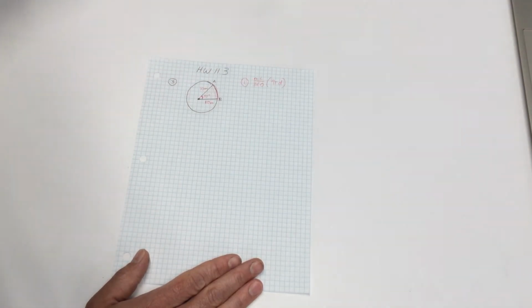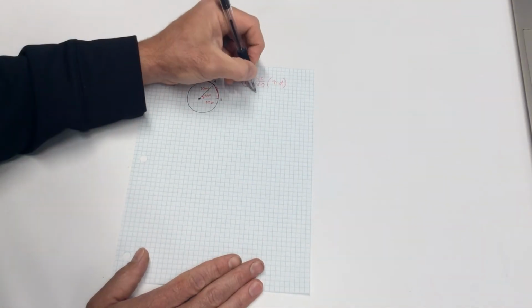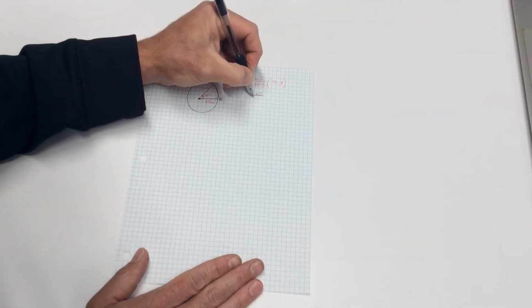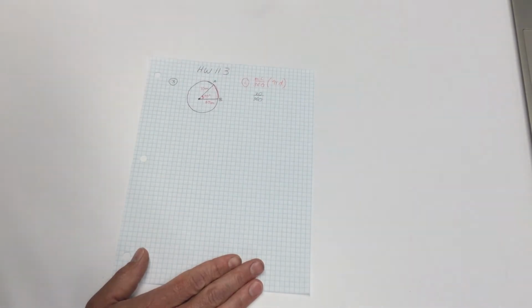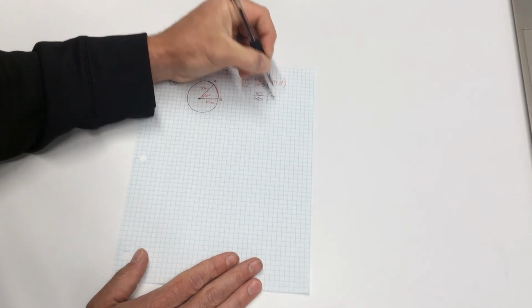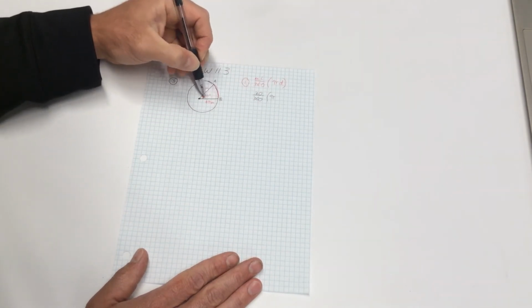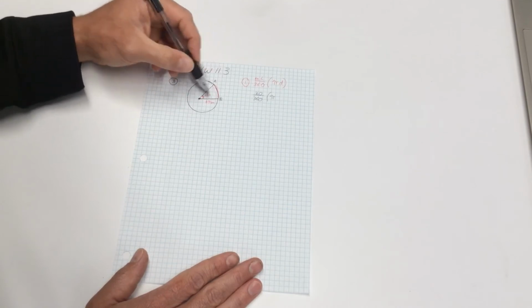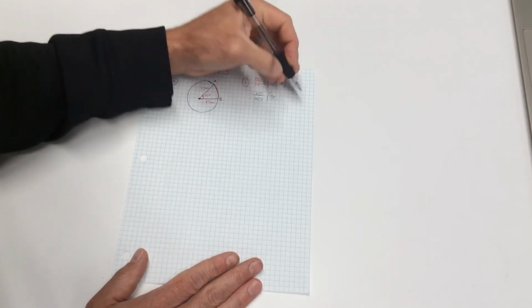Okay, so we can start to fill this in. I'm only looking for 30 out of 360 degrees, so that's my fractional piece. That's 1 out of 12, times pi times my diameter. Now, of course, just be careful. Remember, that's why you need to know what you're doing. 10 is my radius, so my diameter in this case is 20.